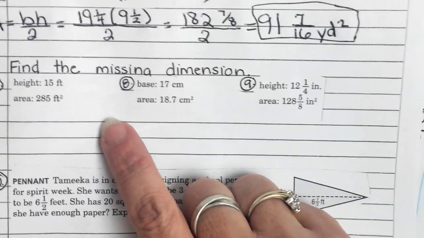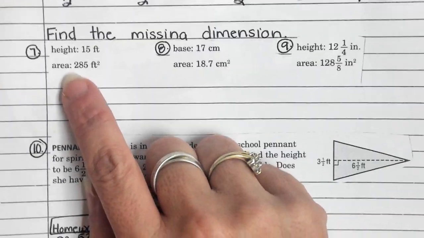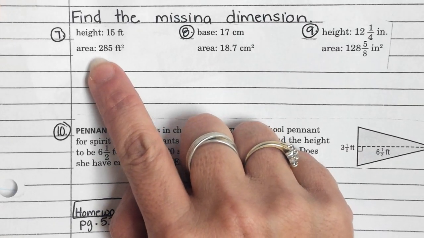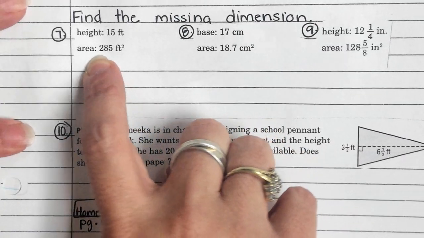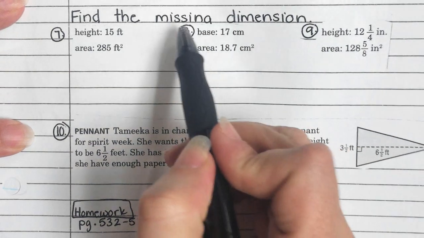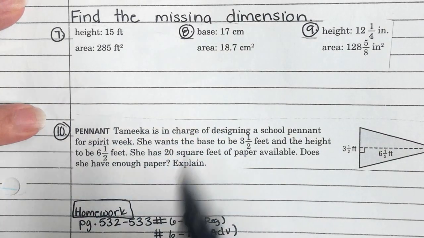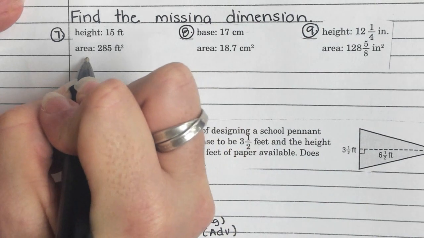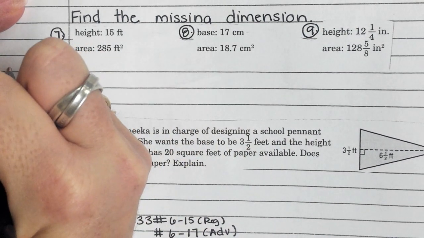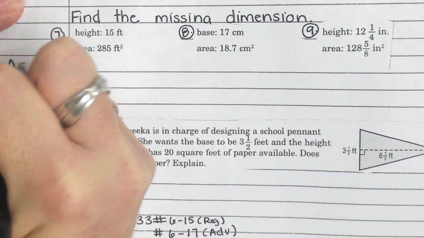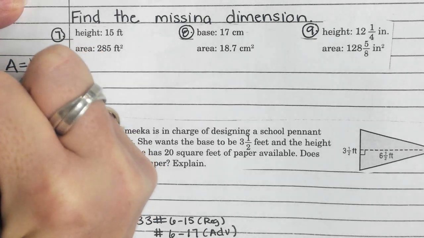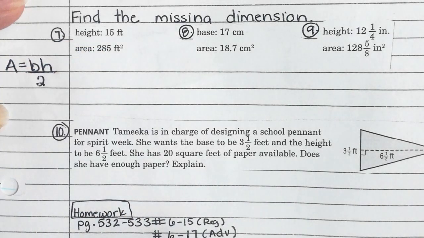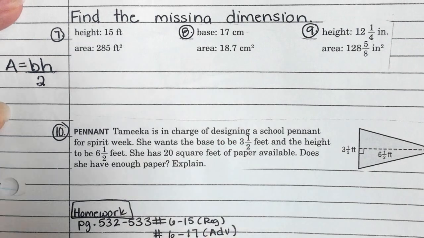Let's go to number 7. I really need you to look. This is the 2-step equations. Here we go. They want us to find the missing dimension, and it's based on triangles still, even though we forgot to tell you. Okay, so the first thing is we're going to write the formula. A equals B times H divided by 2. I'm doing number 7.